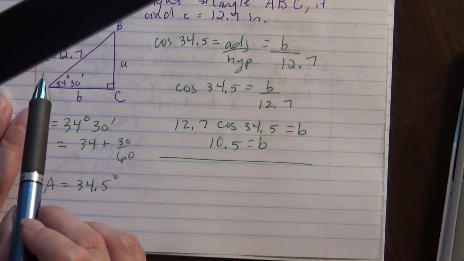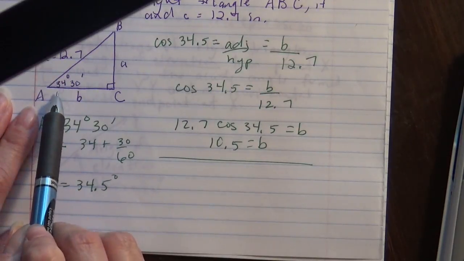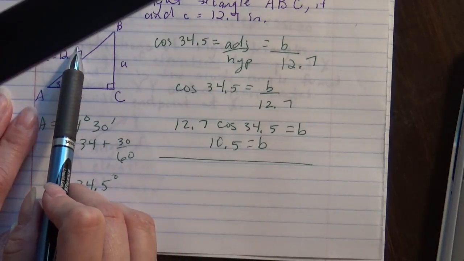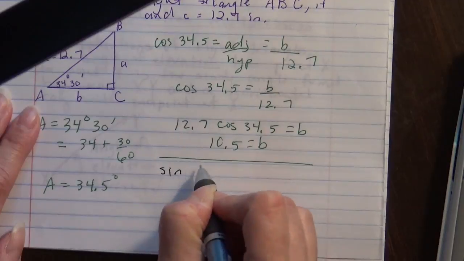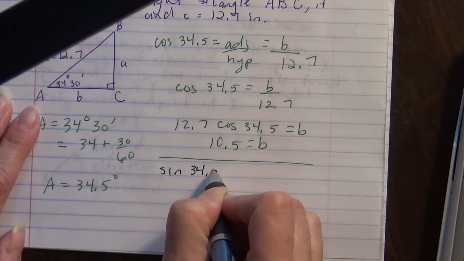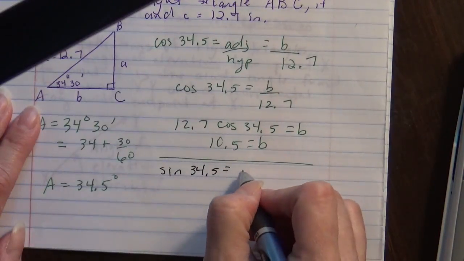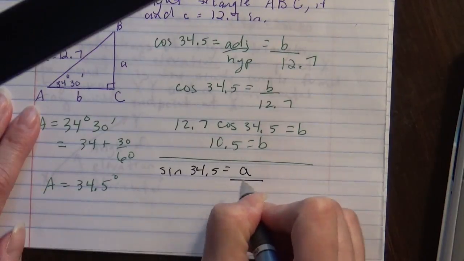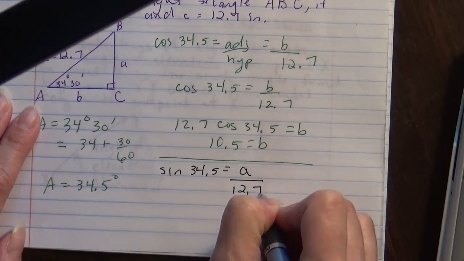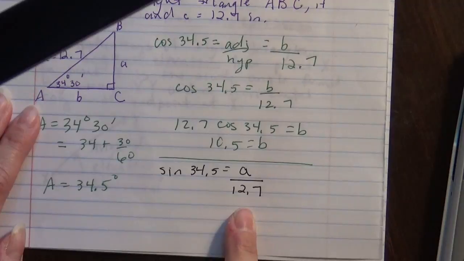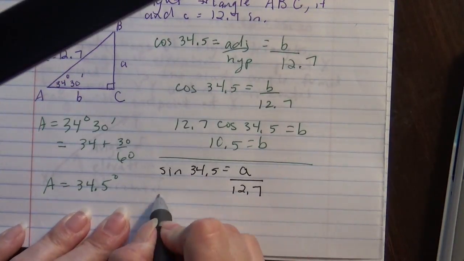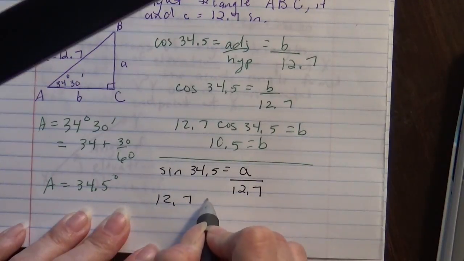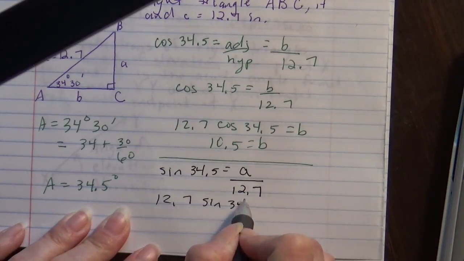So which trig function will apply? If I'm doing opposite over hypotenuse, that's sine. So I'm going to do sine of 34.5 equals opposite, so side a, over the hypotenuse 12.7. Multiply both sides by 12.7: 12.7 times sine 34.5.